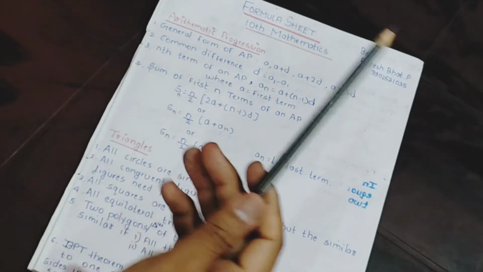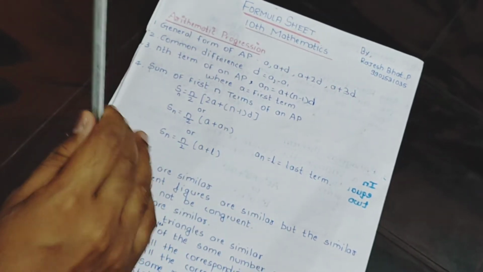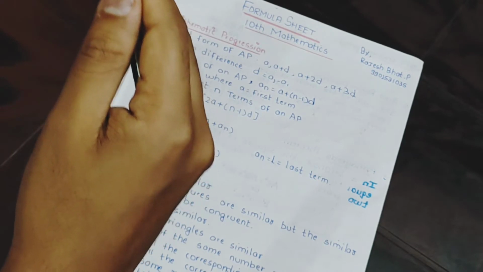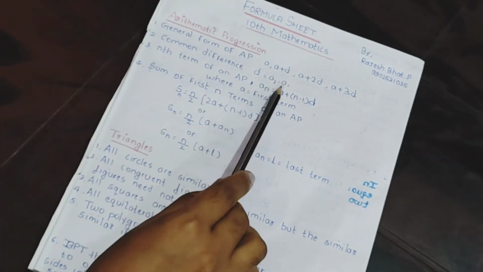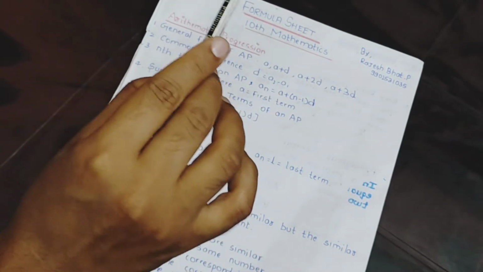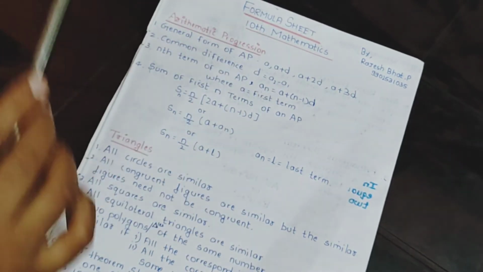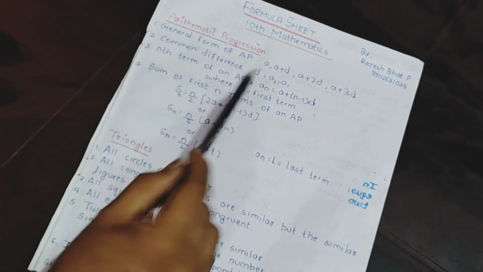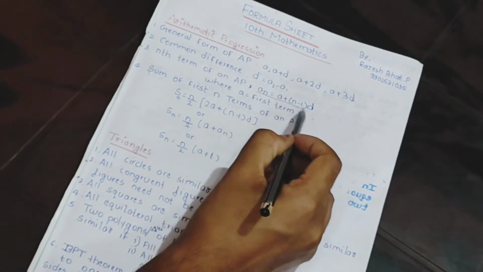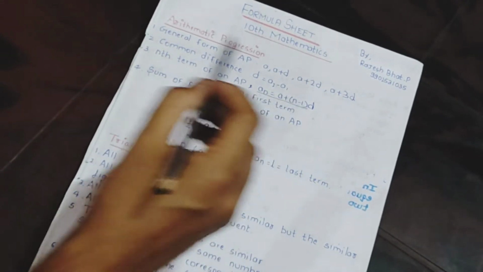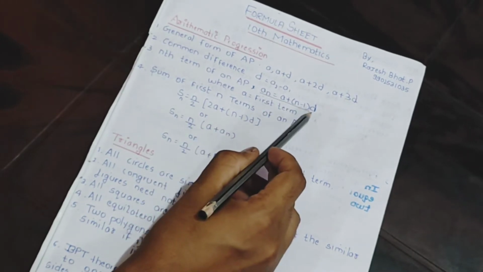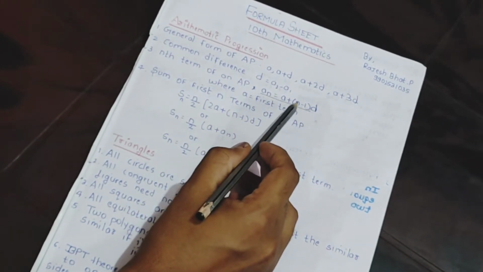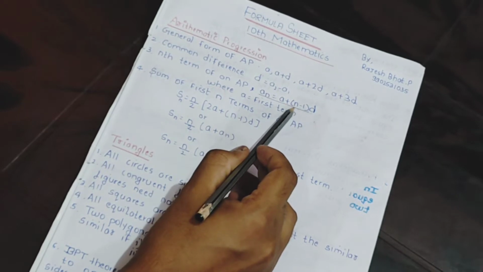Then the common difference. We know what the common difference is. We should subtract the preceding term from the succeeding term, that is a2 minus a1. One question will definitely be on finding the common difference. Next, the nth term of AP. I hope you know what the nth term of AP is: a plus (n minus 1) d, where a is the first term, d is the common difference, and n is the position of the number.